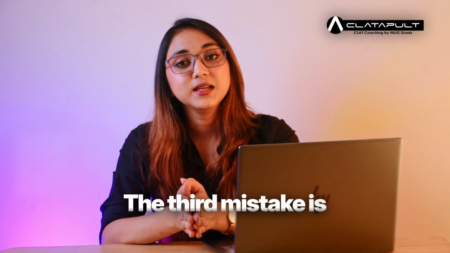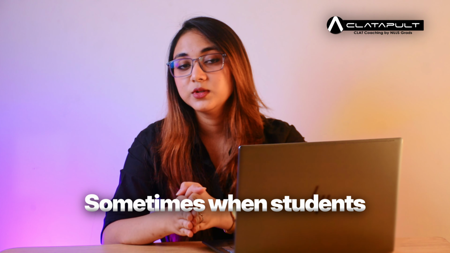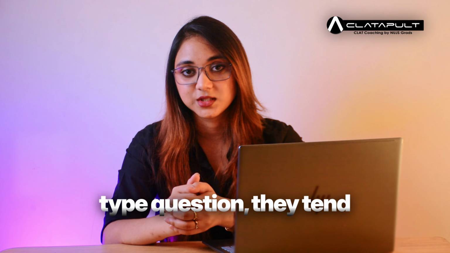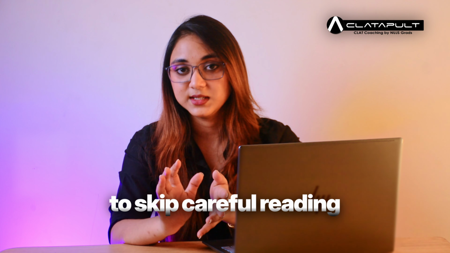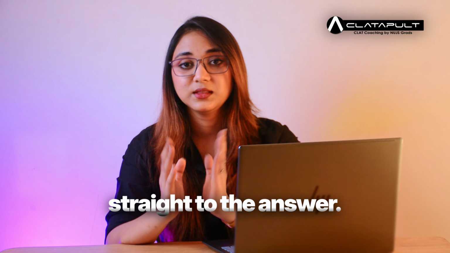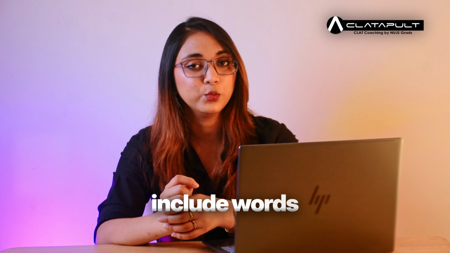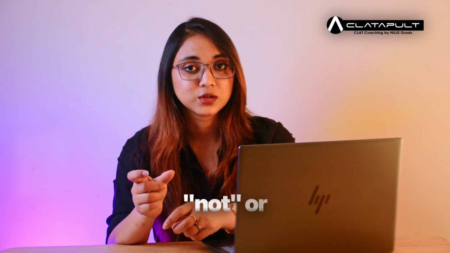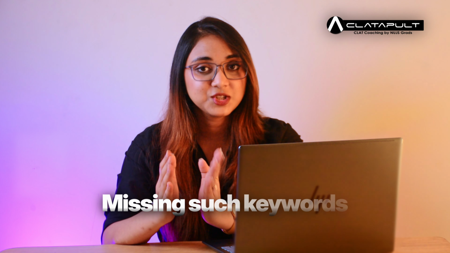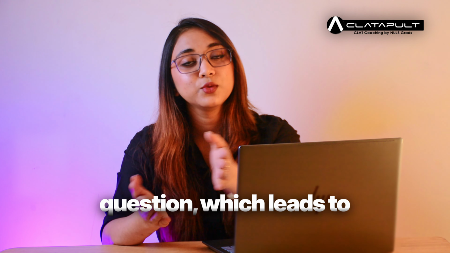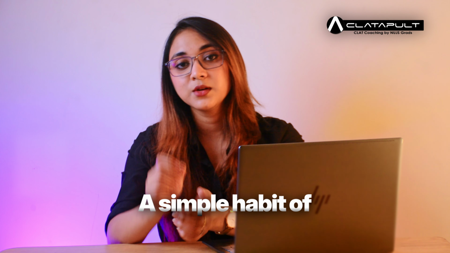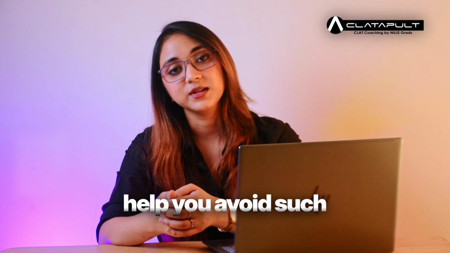The third mistake is getting overconfident and rushing through questions. Sometimes when students recognize a familiar type of question, they tend to skip careful reading and jump straight to the answer. This is where the error creeps in, especially in the questions that include words like except, not, or does not follow. Missing such keywords can completely change the meaning of the question, which leads to incorrect answers. A simple habit of underlining or mentally noting these words can help you avoid such mistakes.